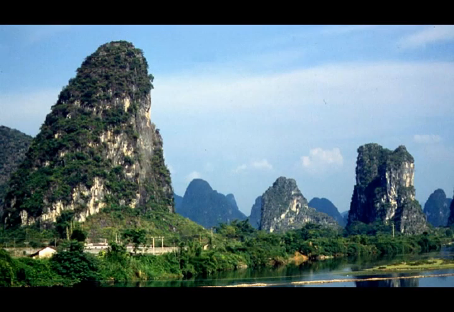This is an area in China, and as you can see, we have one tower karst here. Here we have another way in the background. This is another one. Here's another one. That's another one. Don't forget that one way around the back. There you have it. So those are tower karsts.